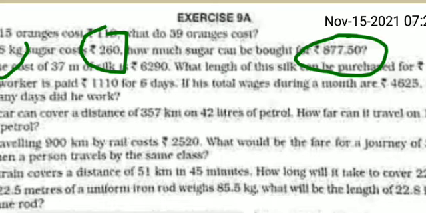So you can write like that. With the cost of rupees 260, we can get 8 kg sugar. Therefore, with the cost of 1 rupee, we can get less sugar. That means it will be 8 by 260. The third line you will write: therefore, with the cost of rupees 877.50, we can get 8 by 260 into 877.50. Just simplify by calculation, you will get the required answer. Okay.